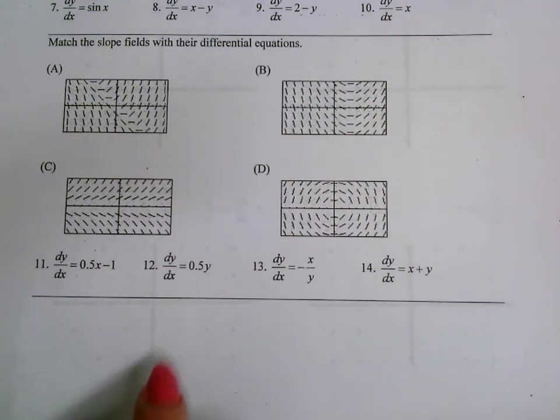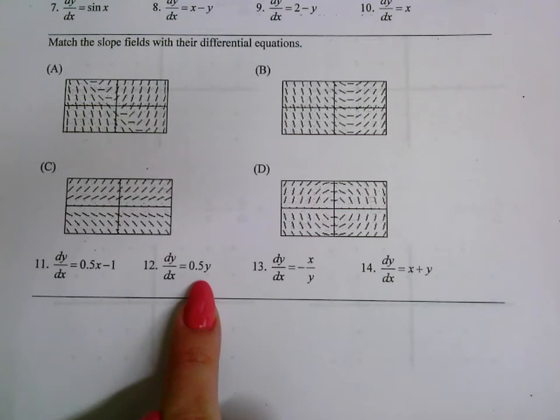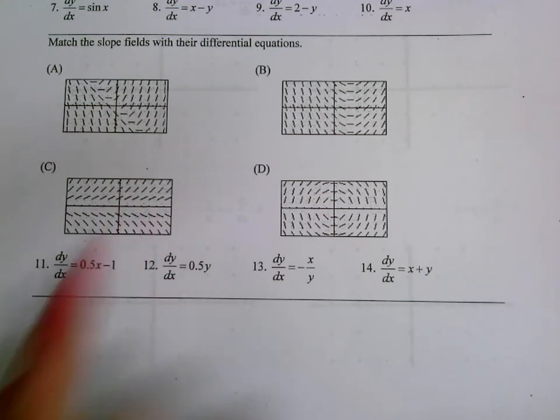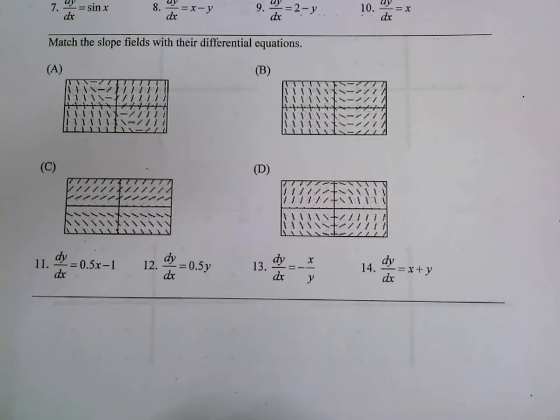Talk to me about 12. Good. When y is positive, it's a positive slope. And when y is negative, it's a negative slope. And that led you to? C. Right? Also when y is 0. Good. All right. And then the last one, 14.